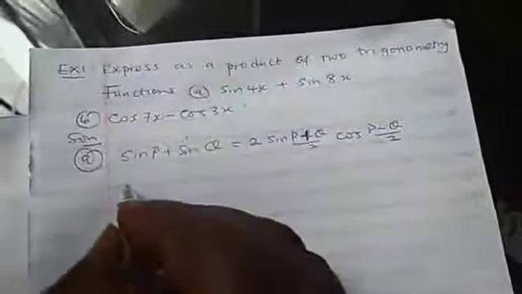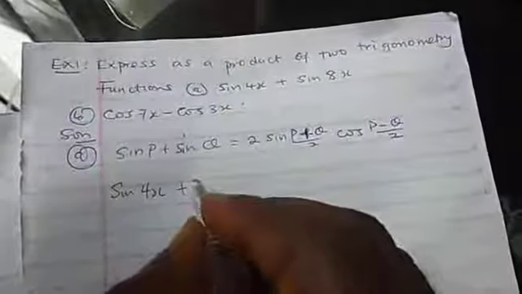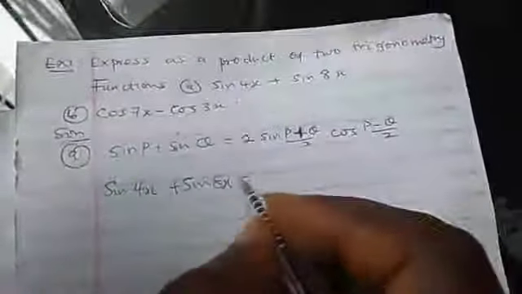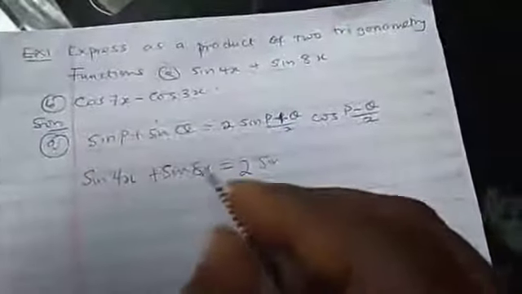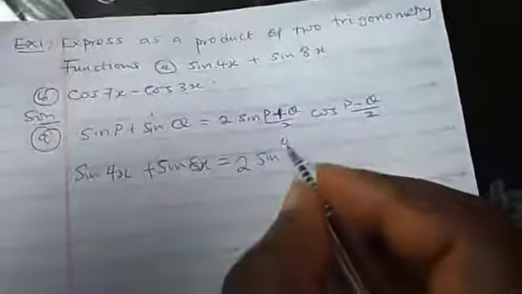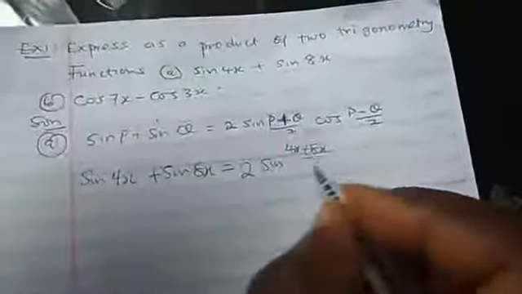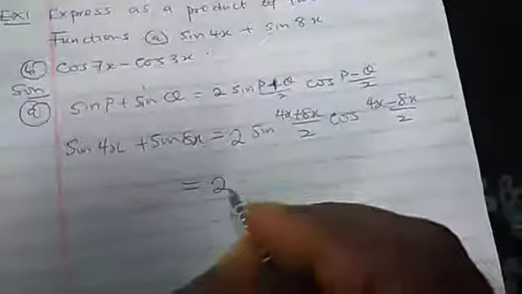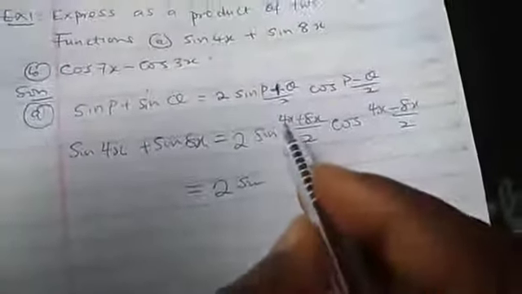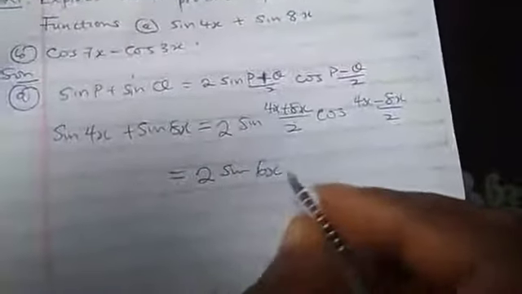So in that case, sin 4x plus sin 8x will now become 2 sin of P plus Q over 2. Our P is 4x, our Q is 8x. That is 4x plus 8x over 2, cos of 4x minus 8x over 2. And that will give me 2 sin of 4x plus 8x, that is 12x divided by 2, that will become 6x.